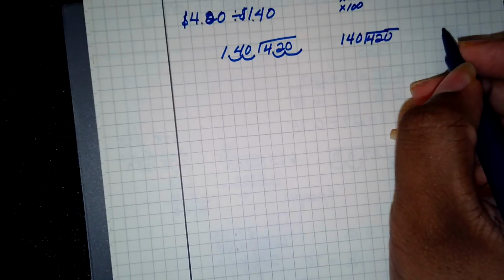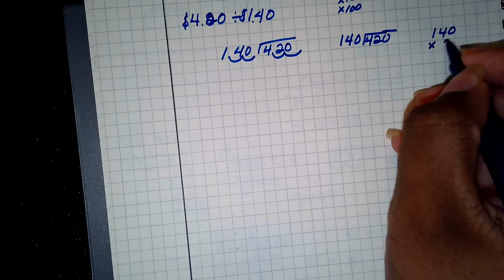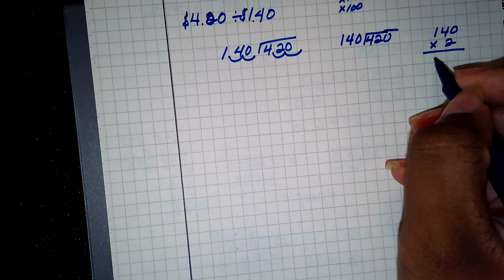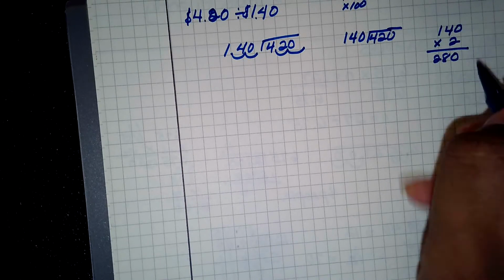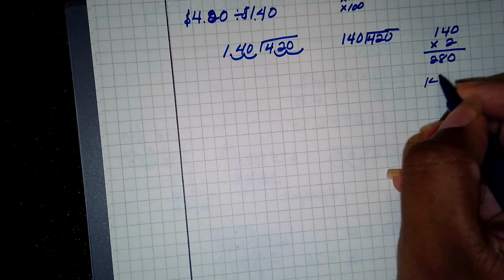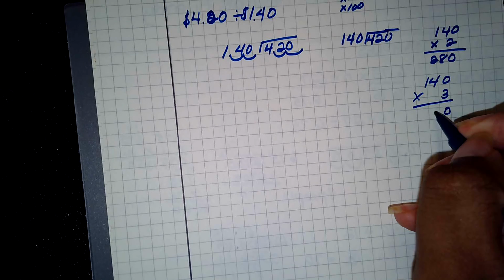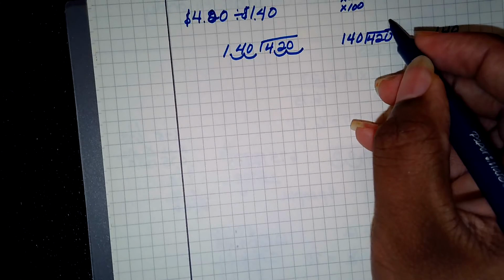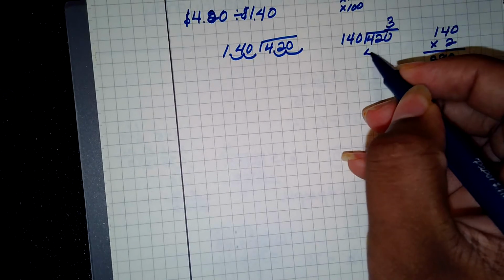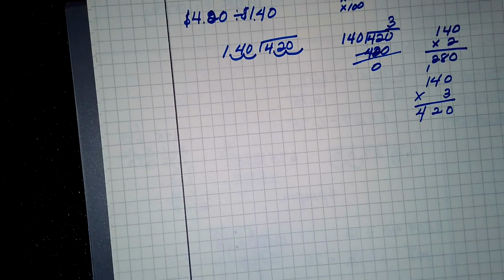I'm going to do some multiplication on the side here. 140 times 2 will give me 280, and that's not enough. So let's do 140 times 3, and that will give me 420. So let's do 3 up top and 420. Subtracted by 420 is 0. So my answer is 3.